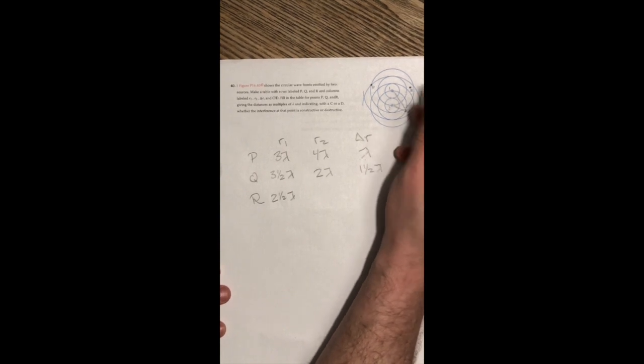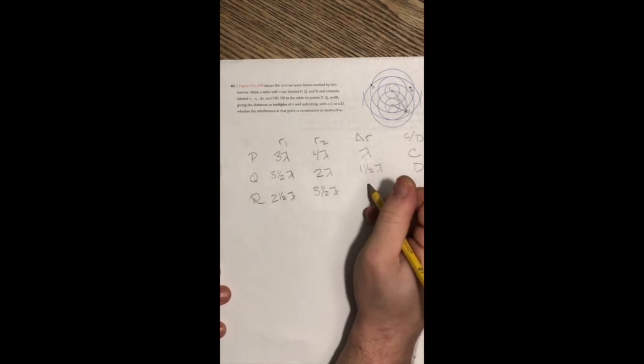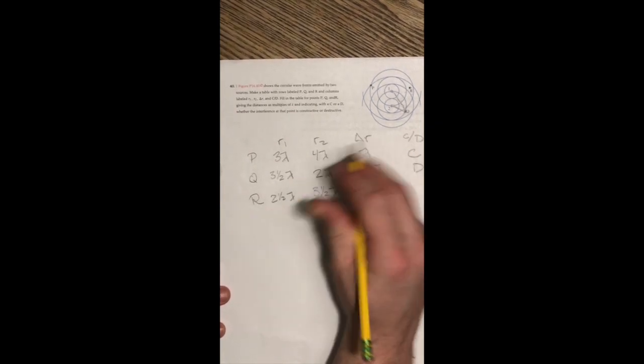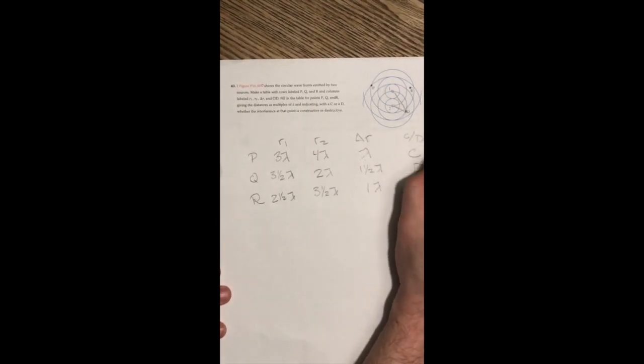Now for point R, coming from source 1, we have 1 lambda, 2 lambda, 2.5 lambda. Coming from source 2, we have 1 lambda, 2 lambda, 3.5 lambda. The path length difference is going to be 3.5 minus 2.5, which is just 1 lambda. And that's an integer number of wavelengths, so that's going to be a constructive interference condition.